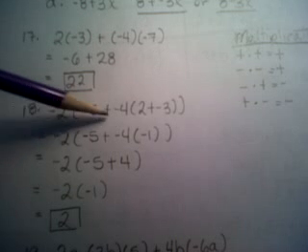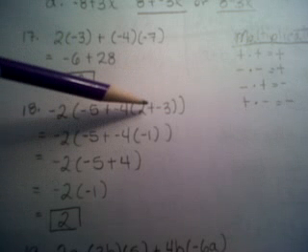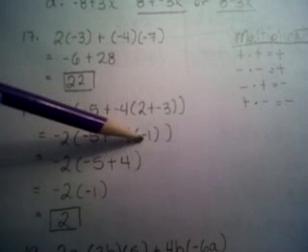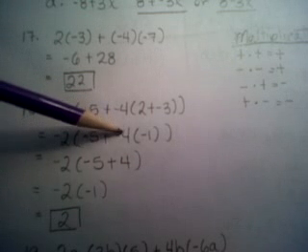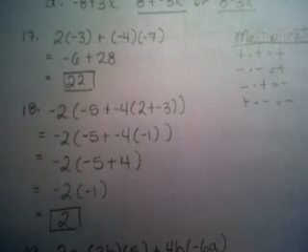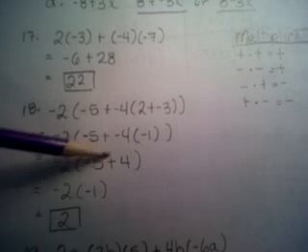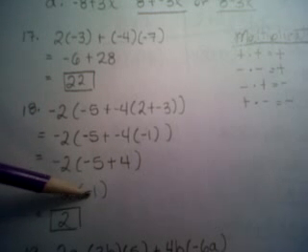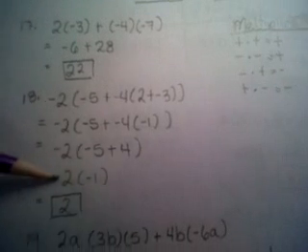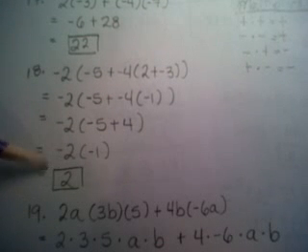Here we need to do what's in parentheses first, and we're going to use PEMDAS. So 2 plus a negative 3 gives me negative 1. We are then going to multiply the negative 4 times negative 1 and get a positive 4. We do that before we do the adding. Now we can do the adding, and negative 5 plus 4 gives me a negative 1, and negative 2 times a negative 1 gives me a positive 2.